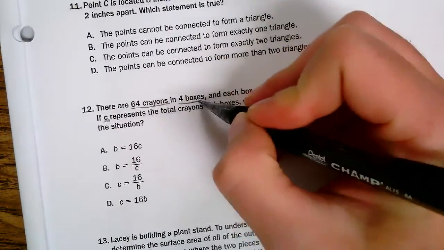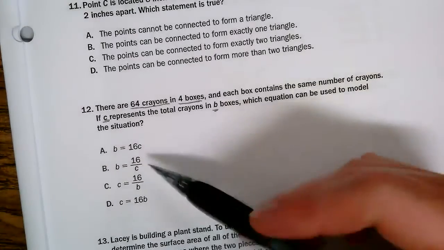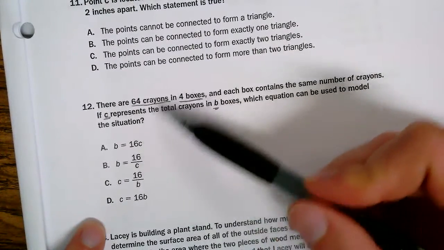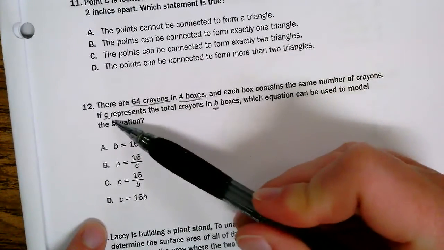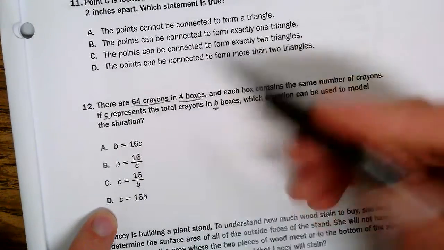Well, I know that there are 4 boxes. So I've got to see which equation will tell me my total amount of crayons. As you can see, my total is represented by C, so it's going to be either C or D I'm looking for.